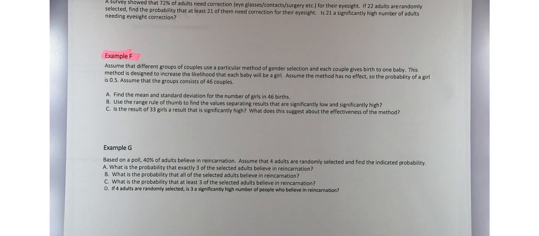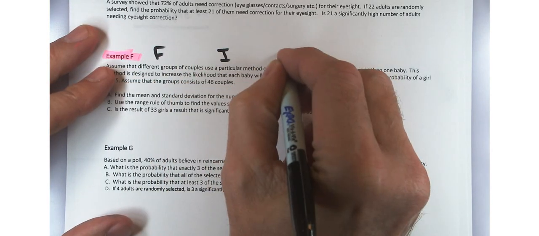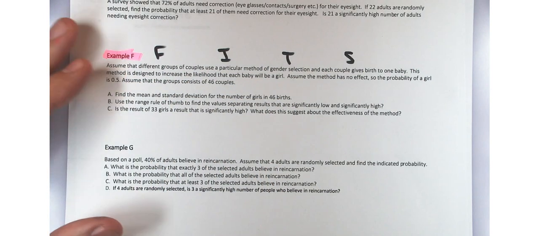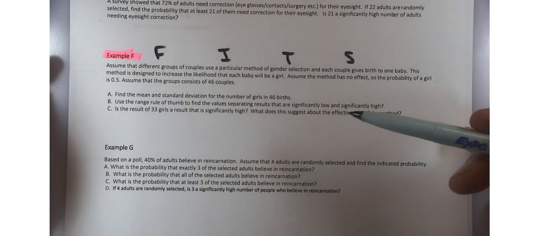So let's take a look at example F and see if it fits. Now, help remind me, what does this FITS acronym stand for? What's the F part? Fixed number of trials. So for example F, let's take a look at it.